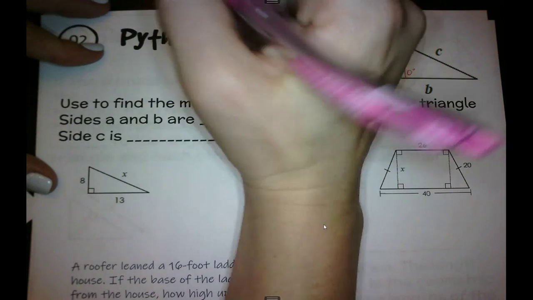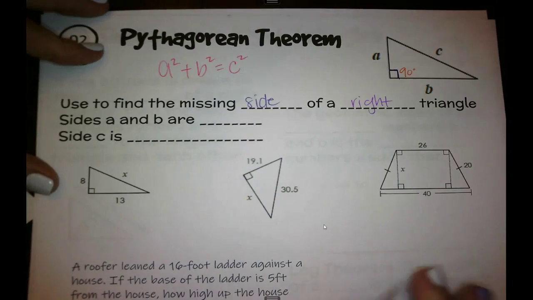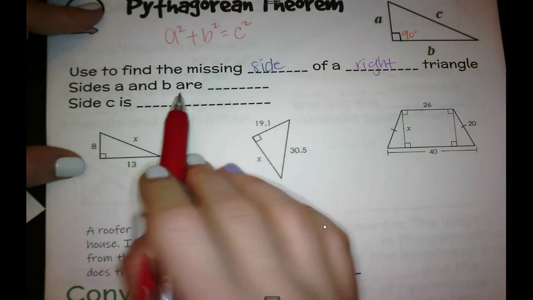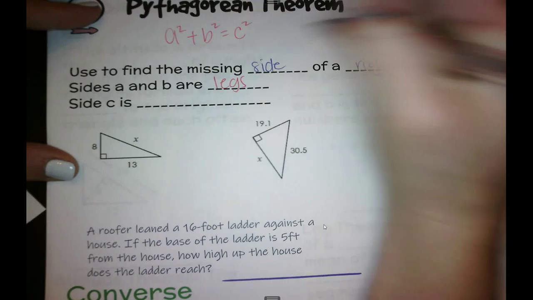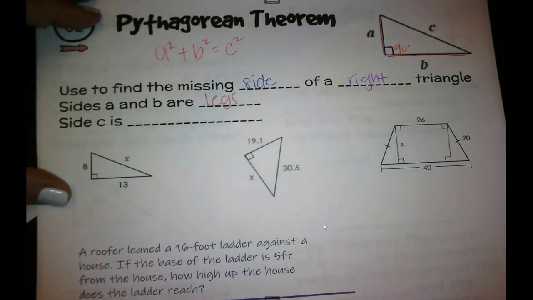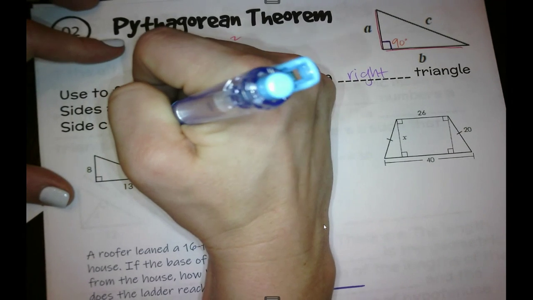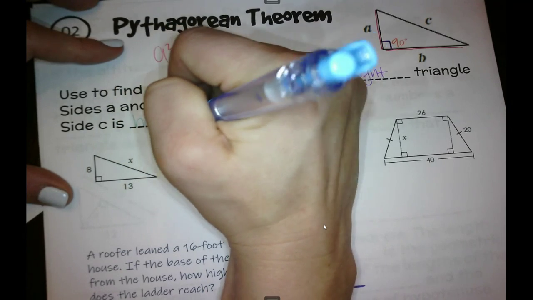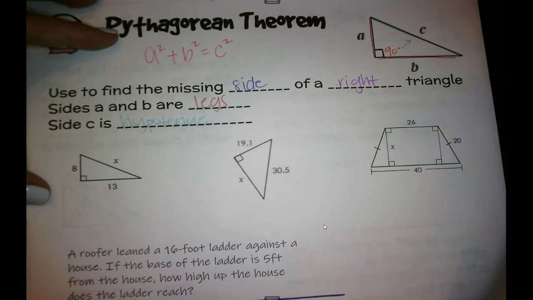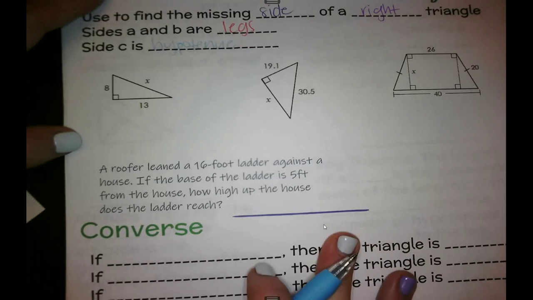Okay, and we all know that it's a squared plus b squared equals c squared. All right, so A and B are the legs of our triangle, and C is going to be our hypotenuse. And remember, our hypotenuse is the one that is across from the right angle. Okay, so let's look at some examples.